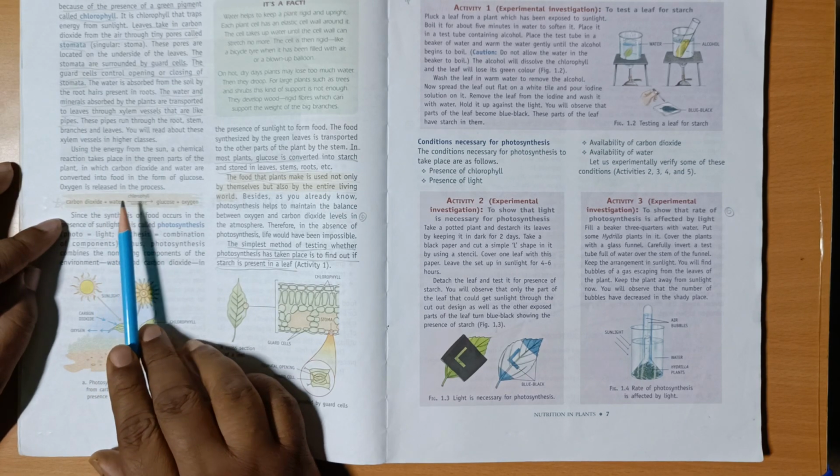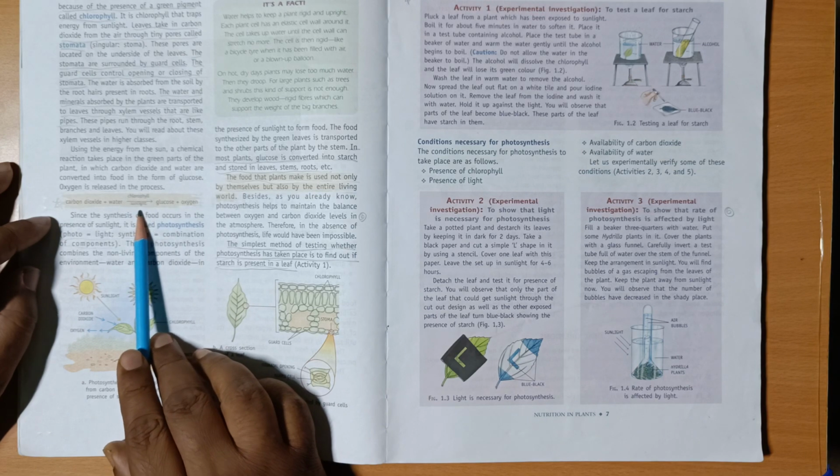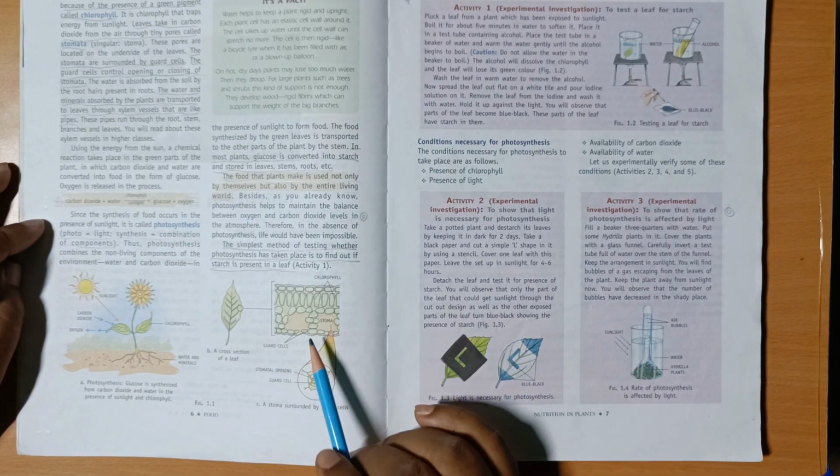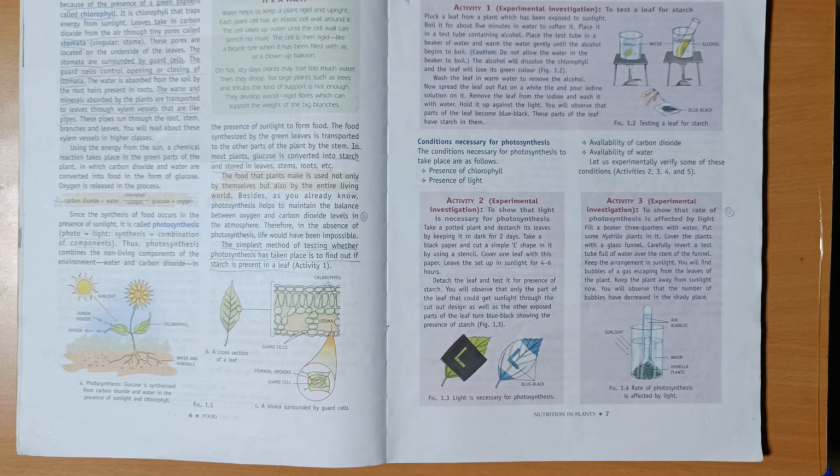Carbon dioxide plus water in presence of chlorophyll and sunlight forms glucose and oxygen. Now the same pictures are present in your NCERT textbook. So it's not that they have given too many extra concepts.